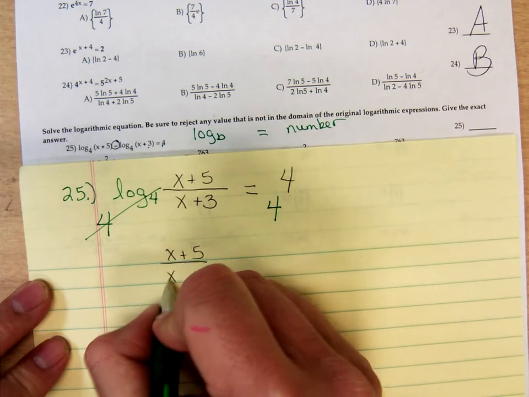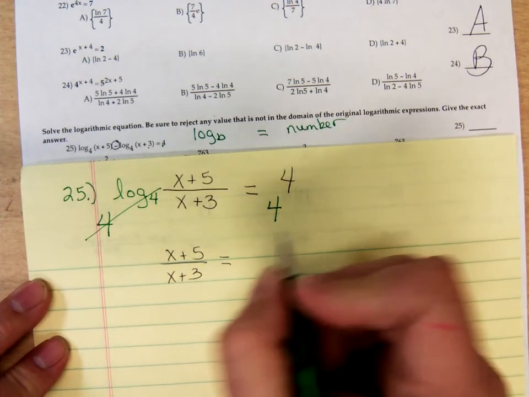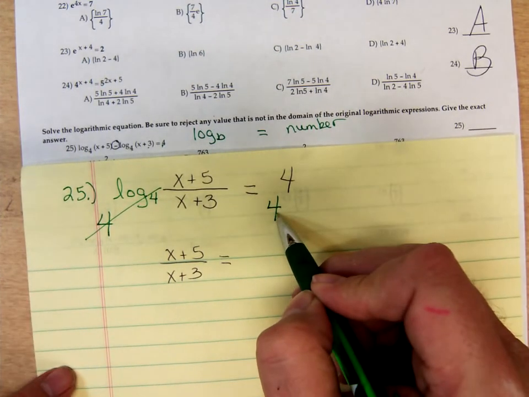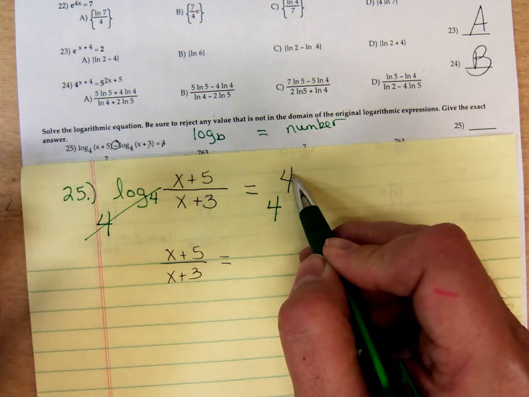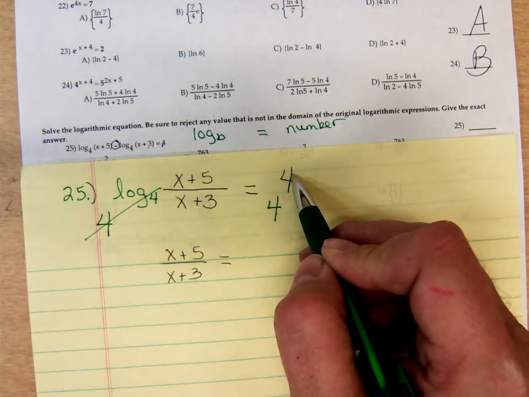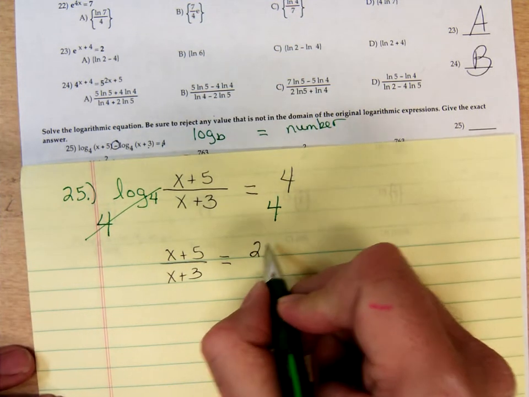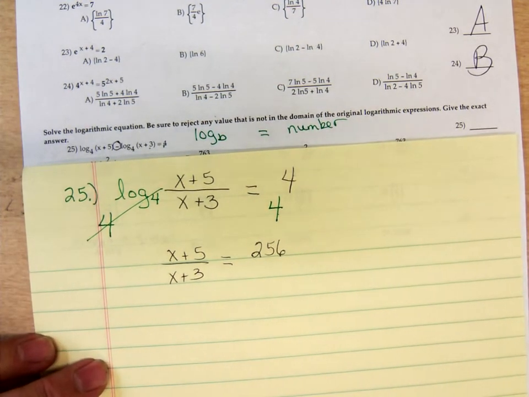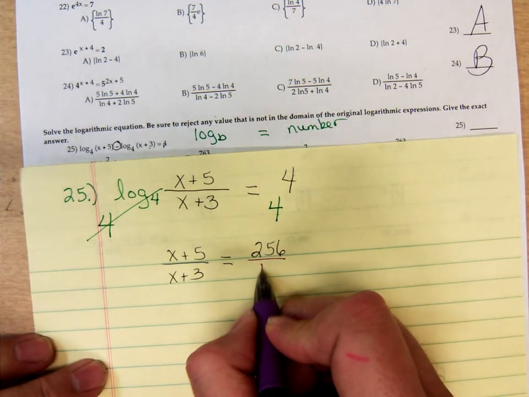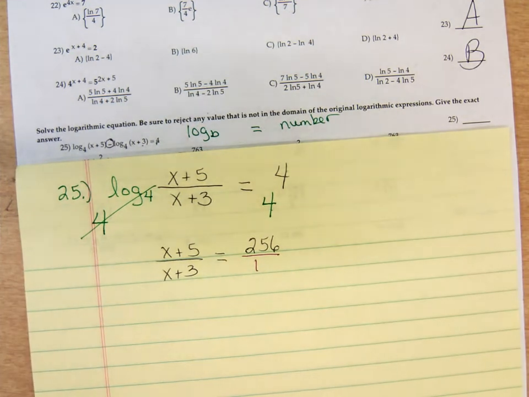Now be careful. This is 4 to the 4th. Don't say 16. 4 times 4 is 16, times another 4 is 64, times a fourth 4, 256. I'll write that as 256 over 1 and solve this by cross multiplying.